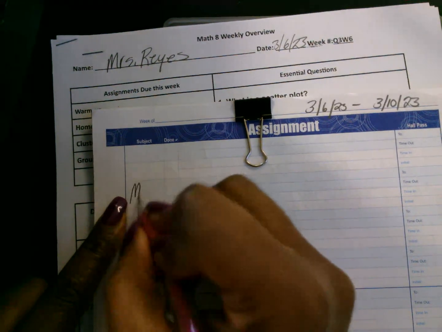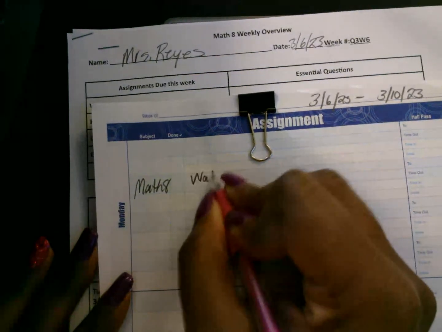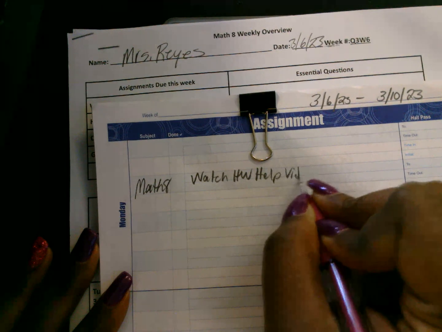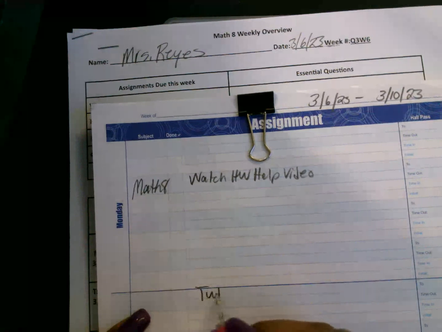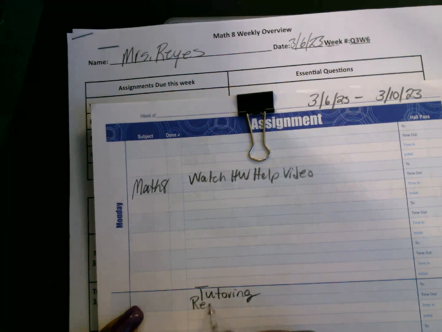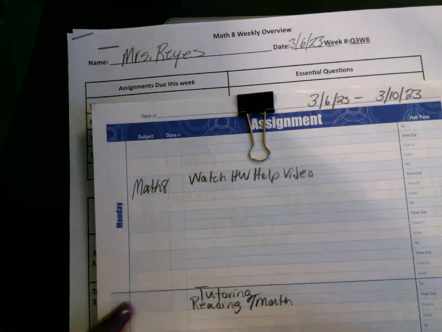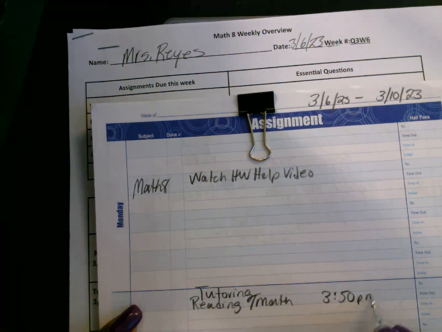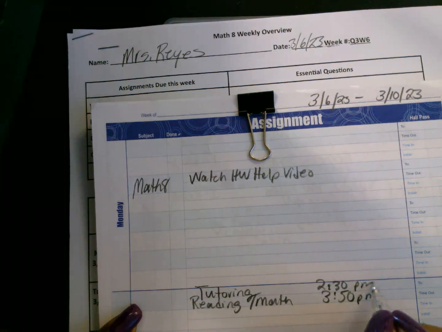Monday, we're going to write Math 8 homework. We need to make sure that we watch the help video. We have tutoring tomorrow after school, both reading and math. We do reading first, and then we do math. Our ride needs to be here by 3:50, 4 o'clock. So from 2:30 to 3:50, okay?